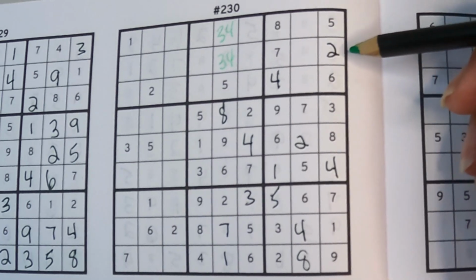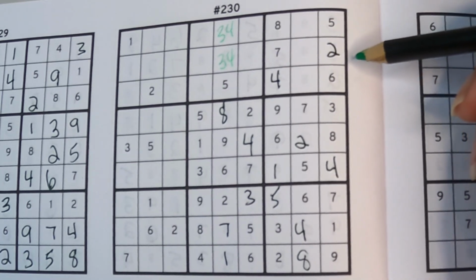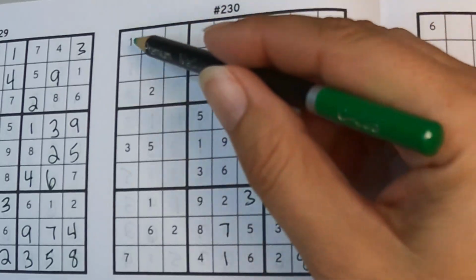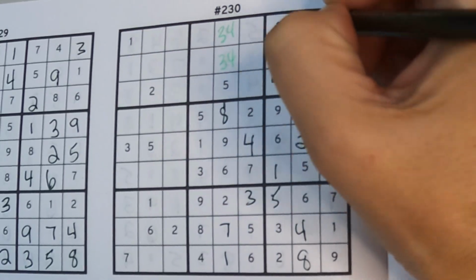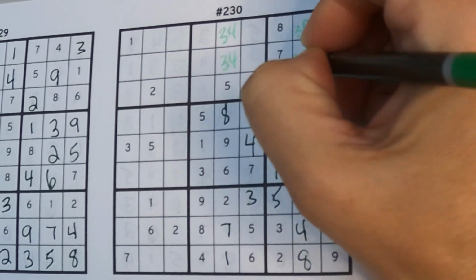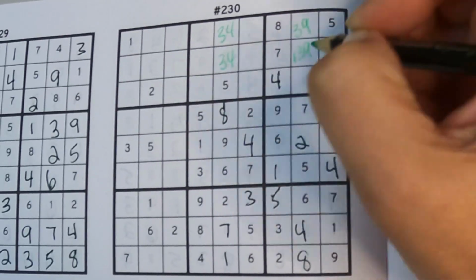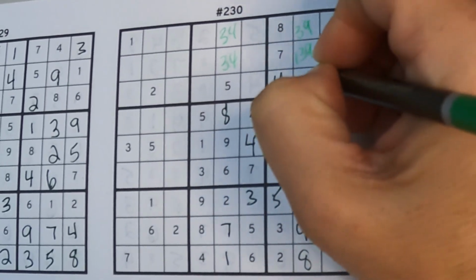For this box, we're missing 1, 3, and 9. We've got a 1 here, so 3, 9, no help here. 1, 3, 9, same here. 1, 3, 9.